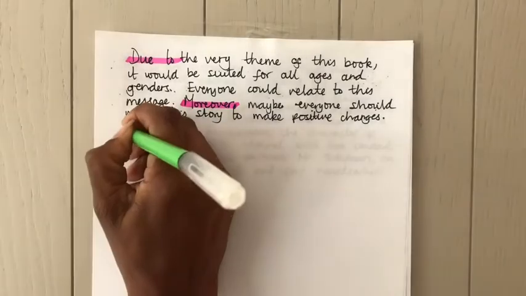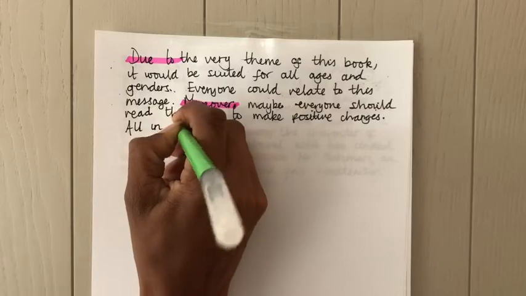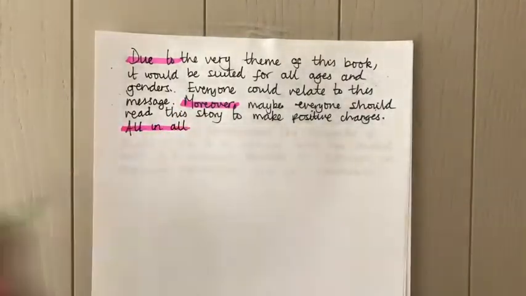And then finally, I'm going to wrap it all up now. All in all, there's my summarising conjunction.